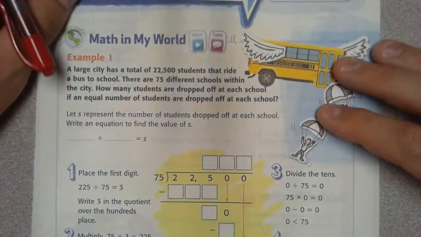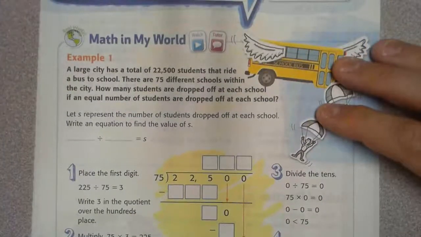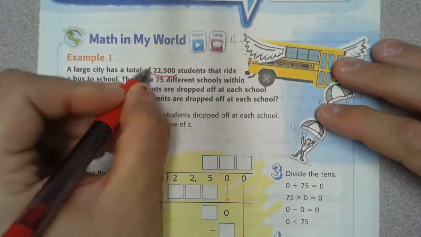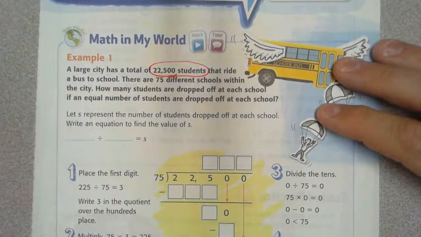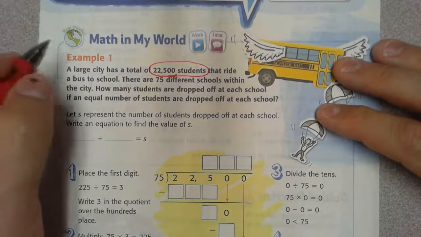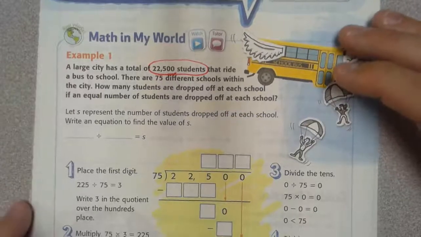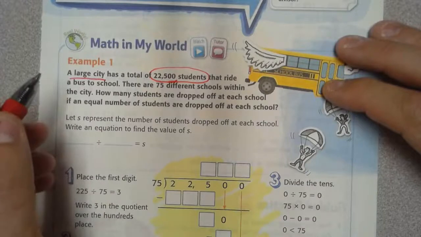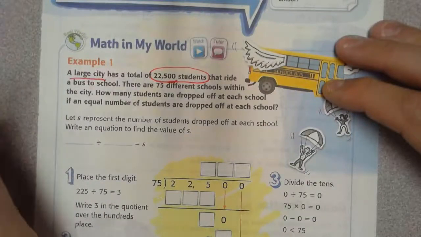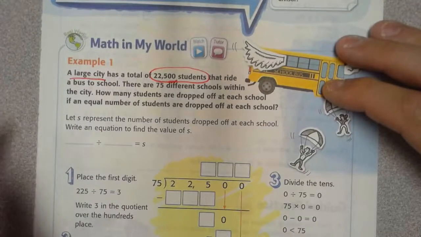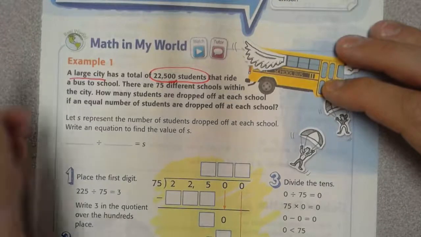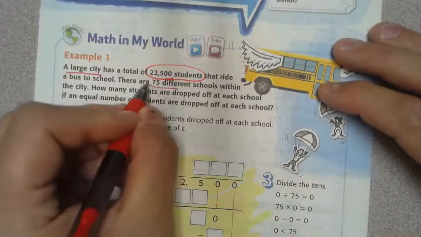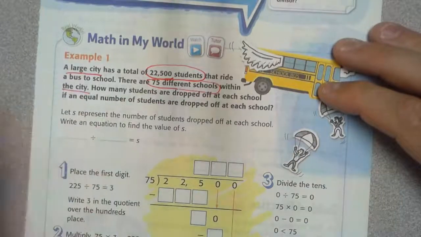So a large city bus has a total of, circle 22,500 students for me, and that ride a bus to school. Look at that, a large city. North Florence Community Schools, I believe they said, has like 4 or 5,000 students in it. This is a large city that has 22,500 kids that ride a bus. You guys are in a small school compared to that. There are 75 different schools within the city.